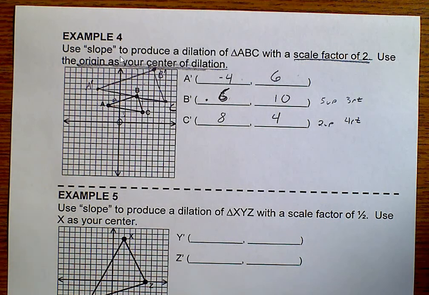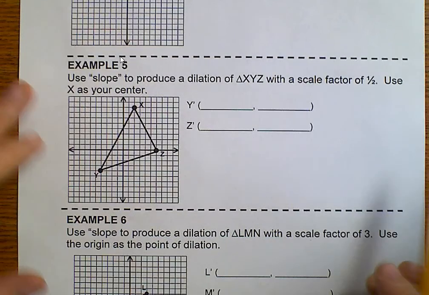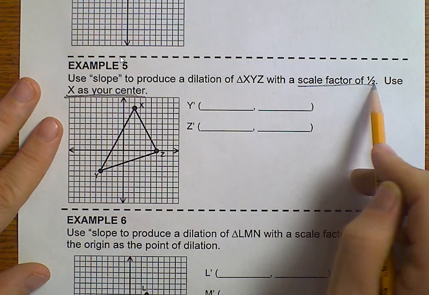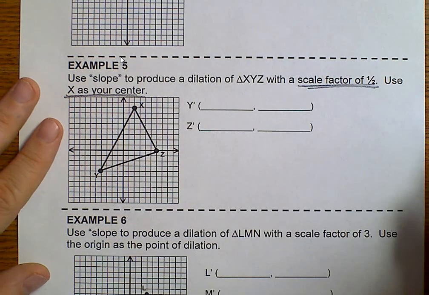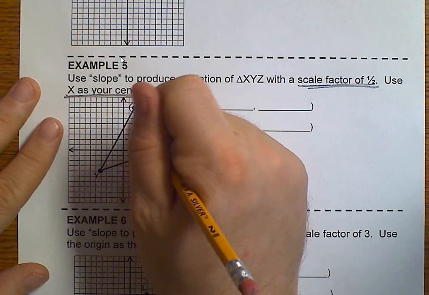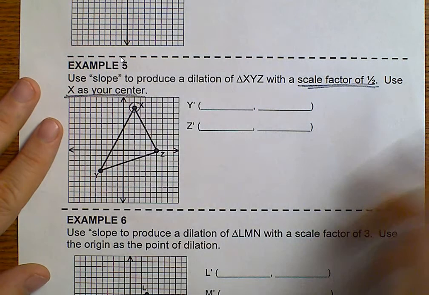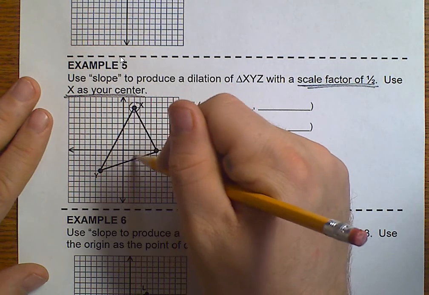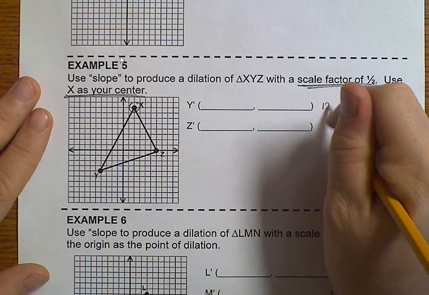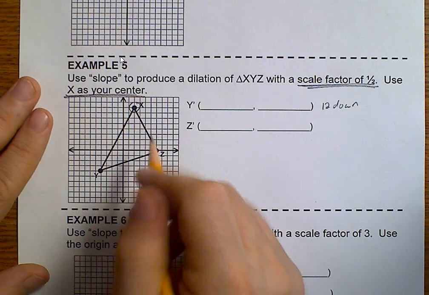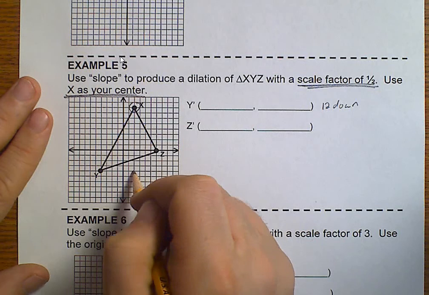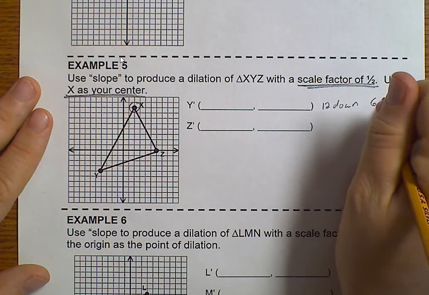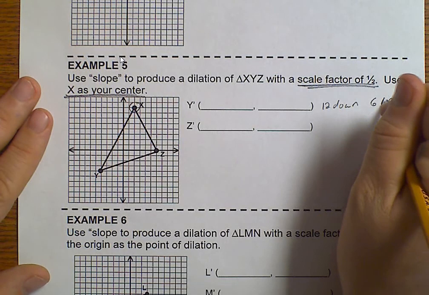So let's take a look at number 5, where we're using x as my center and a scale factor of 1/2. So that means we're starting at x and we're moving our points. So our slope for this would be 12 down and then 6 left.